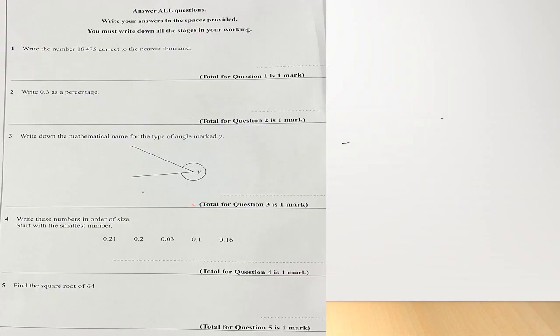Question 1. Write the number 18,475 correct to the nearest thousand. So students, we need to write this number to the nearest thousand. The number is 18,475. Okay. So first we need to take help of place value.